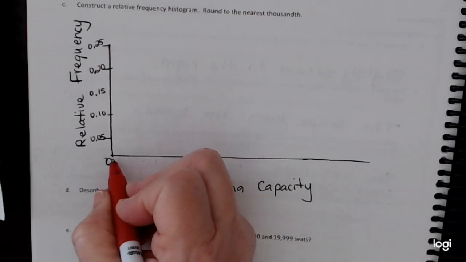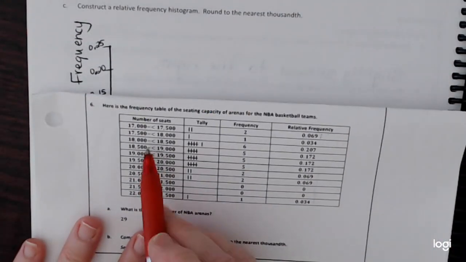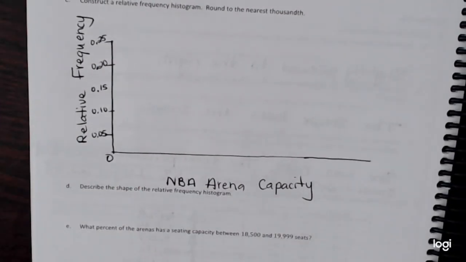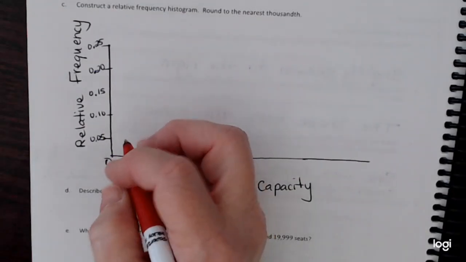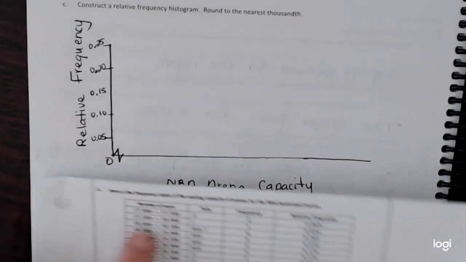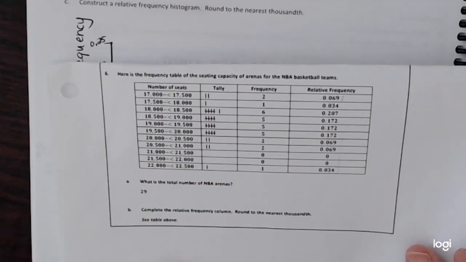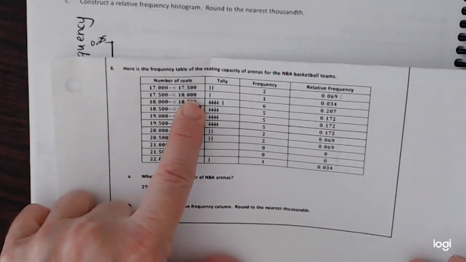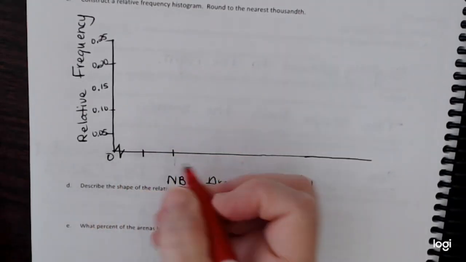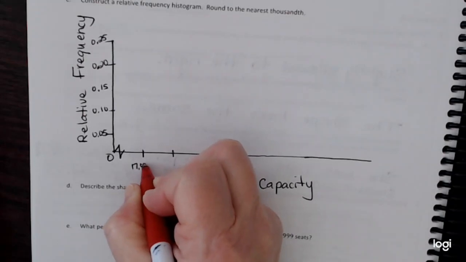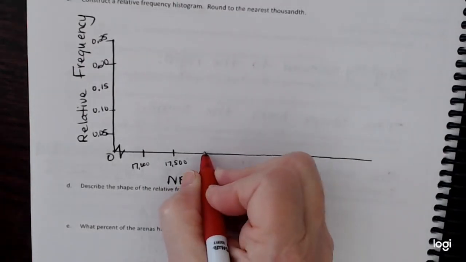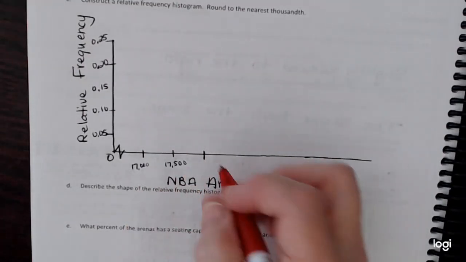Okay, now if you remember, the seating here was 17,000. I know it's pretty tiny, and there's no way I want to start here at 0 and try to get all the way to 17,000 on my little graph. So we're going to go ahead and put in our broken graph here, just kind of an up, down, up thing. And then I'm going to start here with my 17,000. I know it's kind of hard to see, so you might have to flip back over. We're going to do 17,000 to 17,500. Okay, so I'll put a next line, and we're going to go to 18,000.